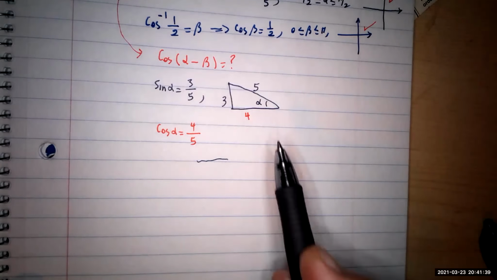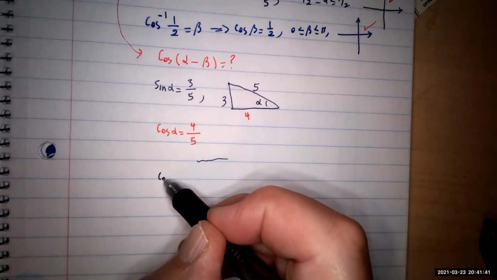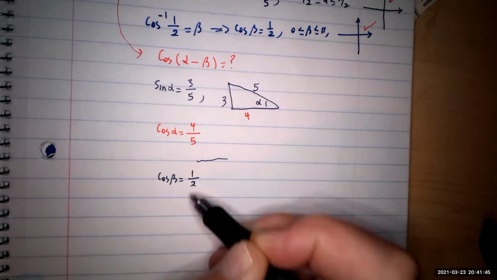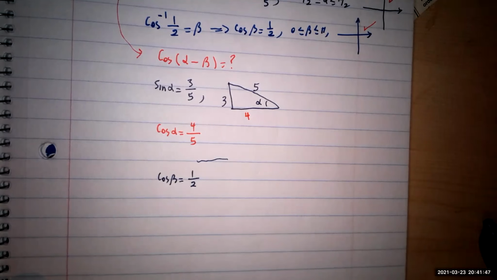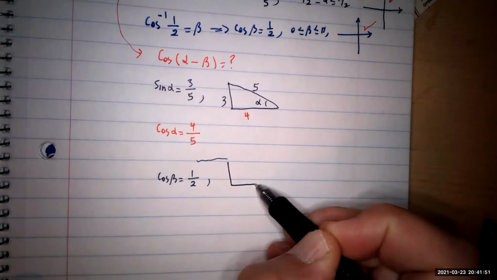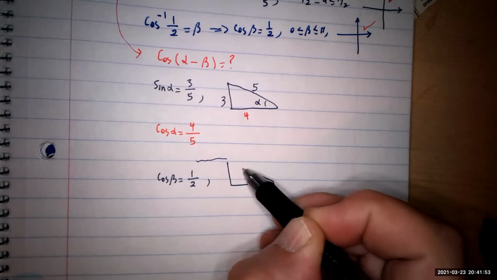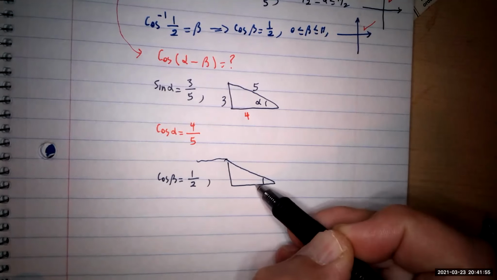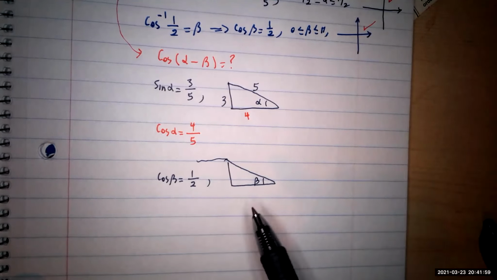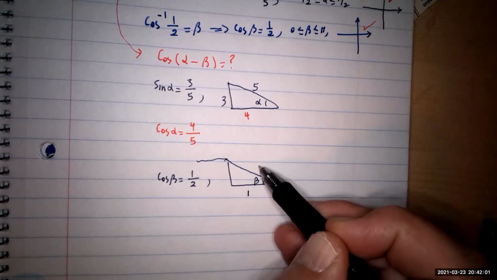For beta, we have the cosine of beta, so the cosine of beta is 1/2. Get the right triangle for this one. This is going to be your beta. Since we have the cosine, it's going to be 1, and this is going to be 2.